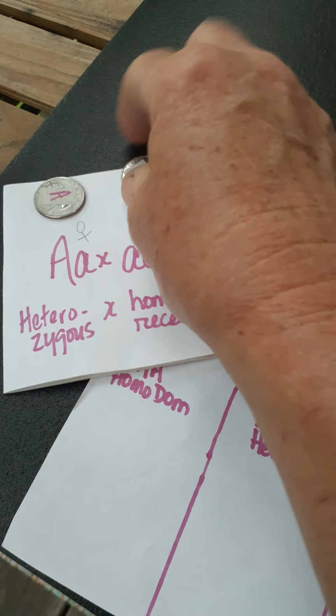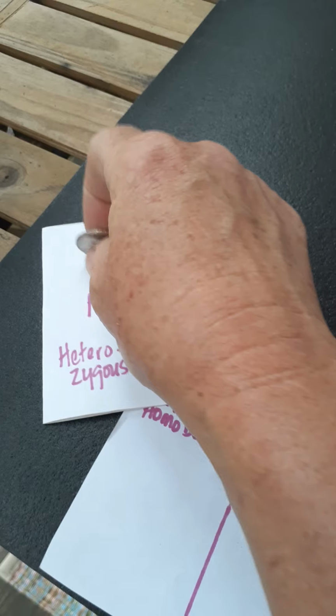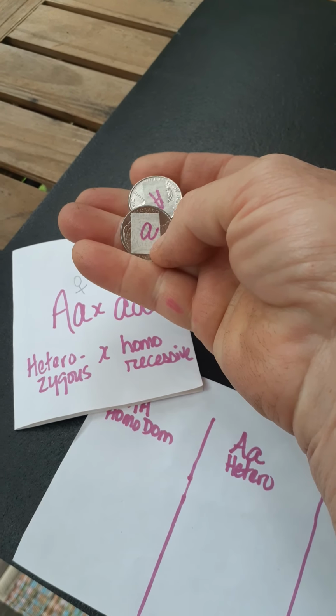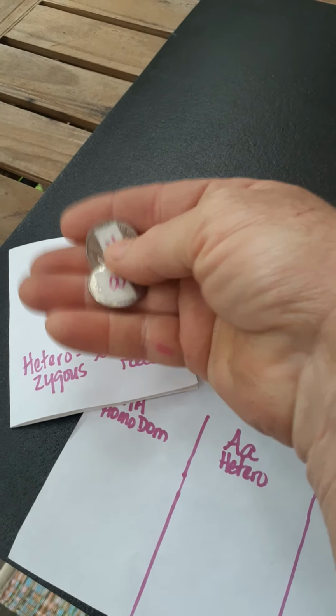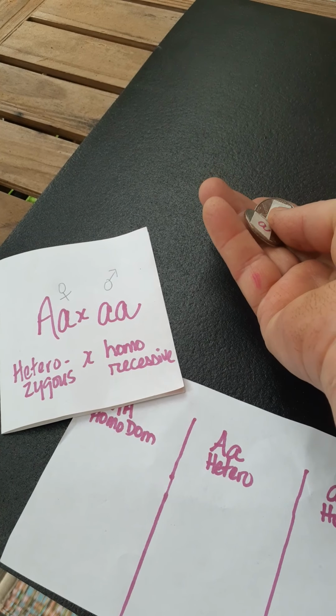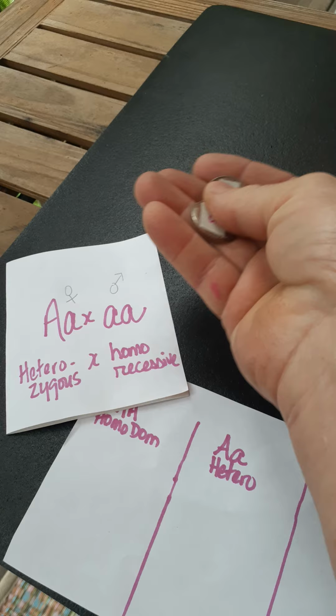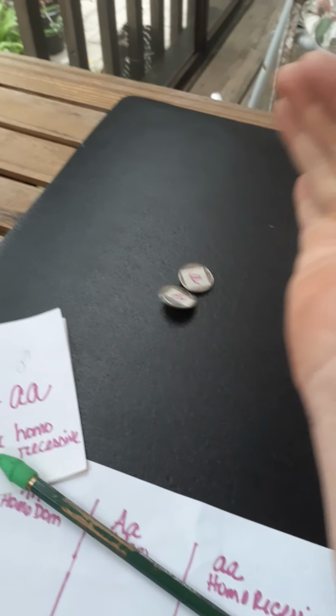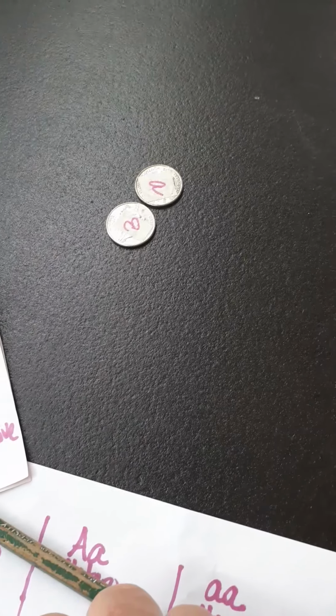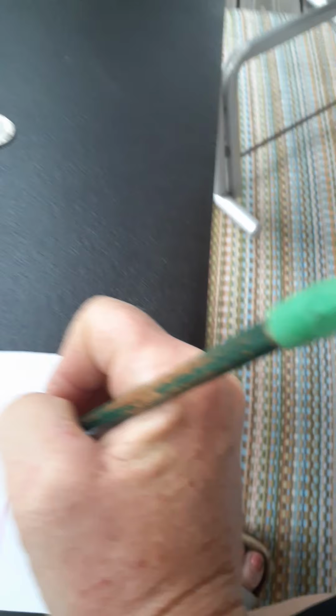Now what you're going to do is take these two coins, one representing mom and one representing Dad, and the possible alleles that they could give to their egg or sperm cell that would then combine to make the zygote, the offspring. So you're going to jostle it, flip it. Okay, so now my first is homozygous recessive.